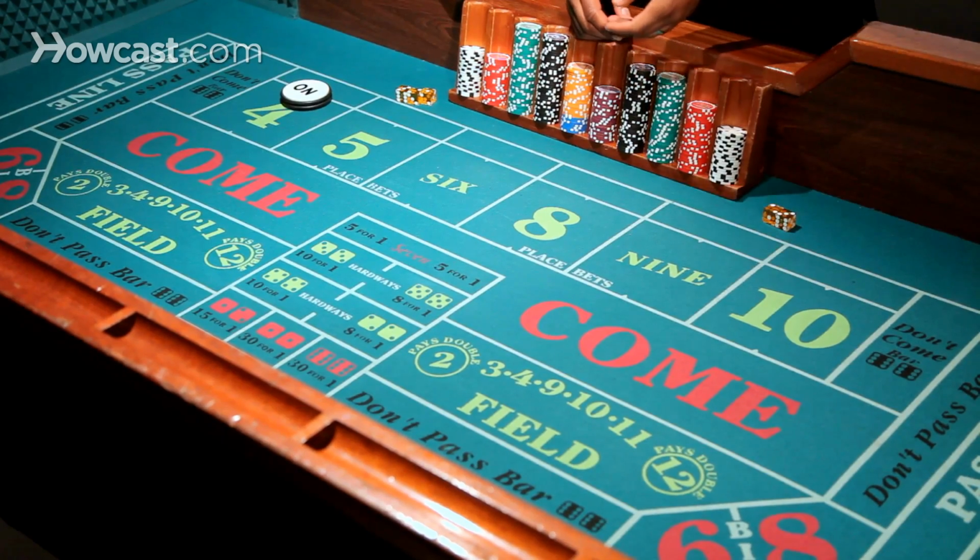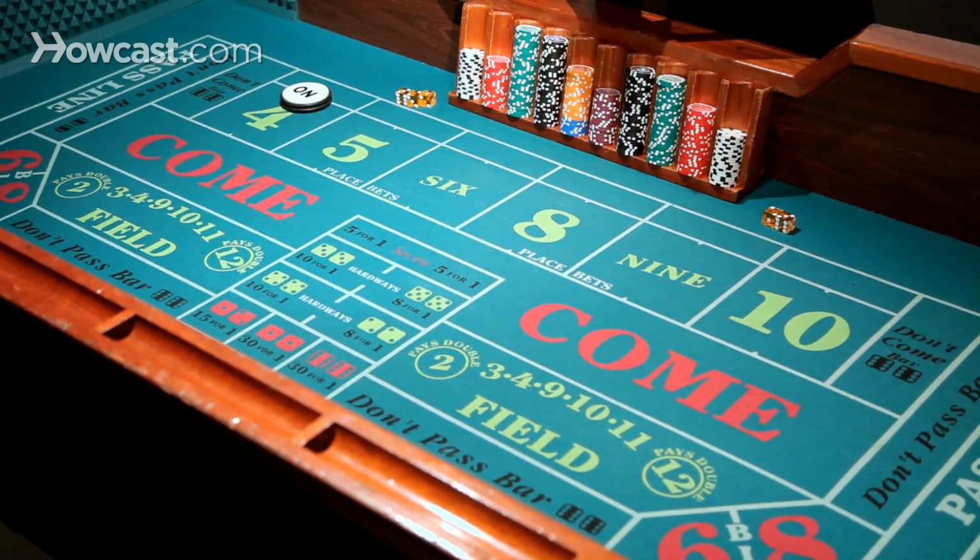Some casinos allow you to go 2 times your bet. Some go 5 times. There are some places, especially in Las Vegas, where you can go 10 times your original bet, up to 100 times your original bet. If you can afford it, do it, because the math is actually in your favor that way. And that is the free odds bet in craps.